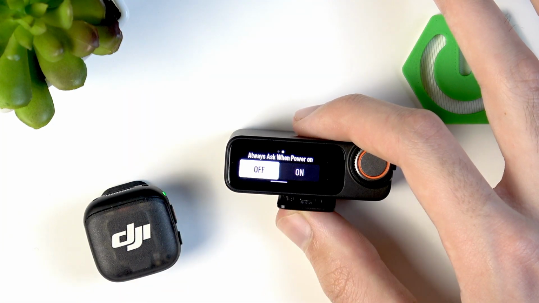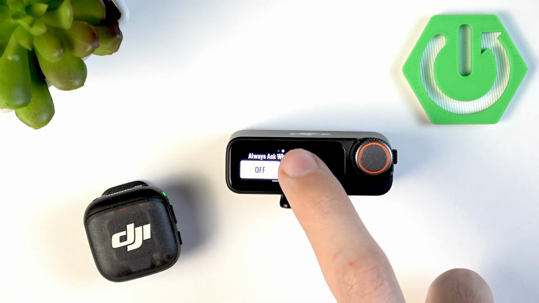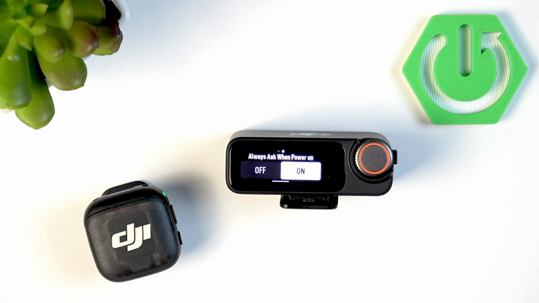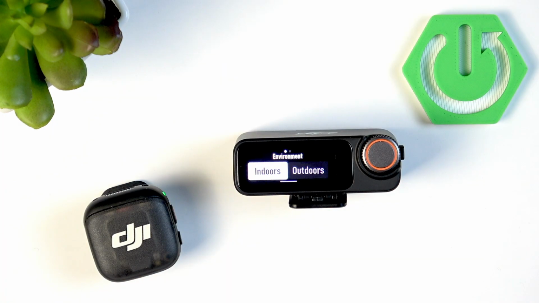You can also scroll right, and you can make sure to enable always ask when power on if you tend to record in very different places. Thanks to this, you can now fully customize the environment without going through the tedious task of entering the settings and then changing it once again. But because I'm always recording indoors, I'm just going to stay with indoors.